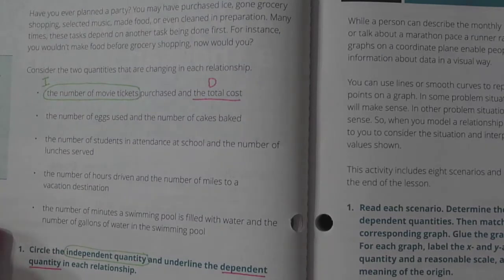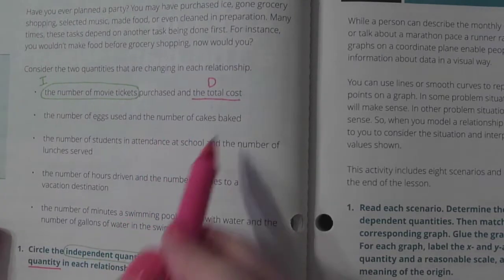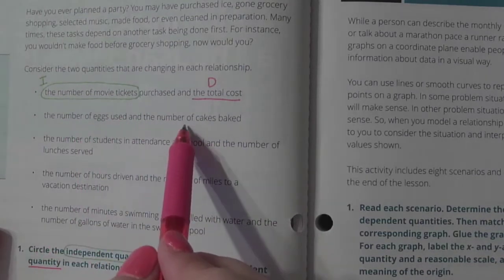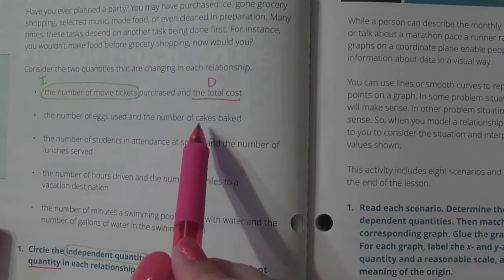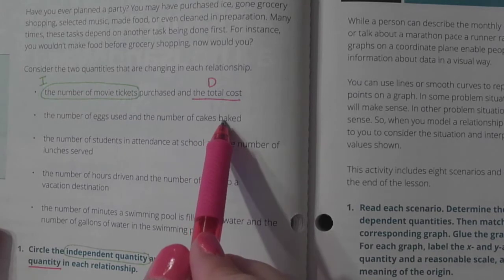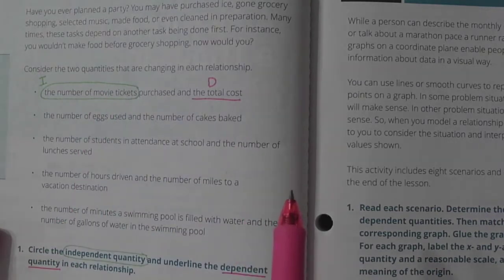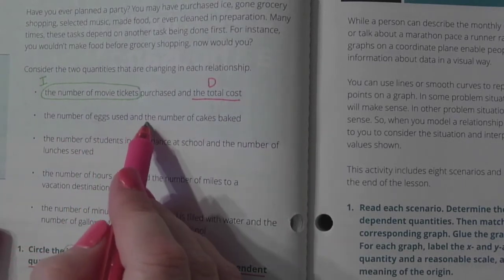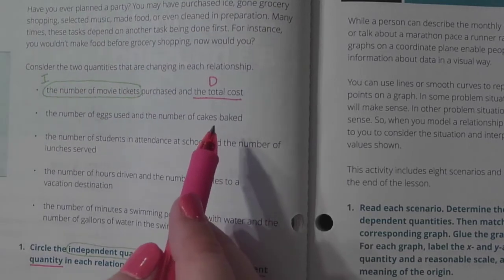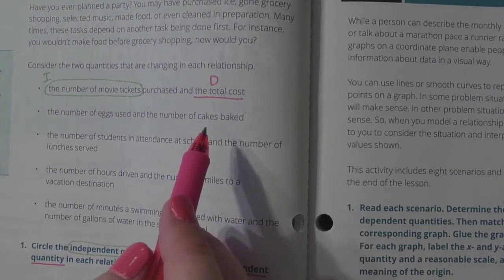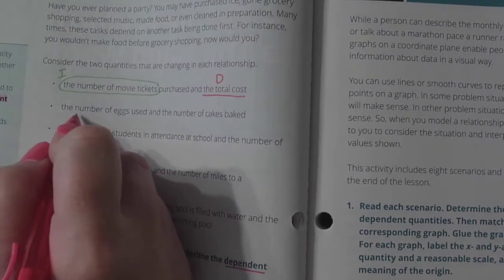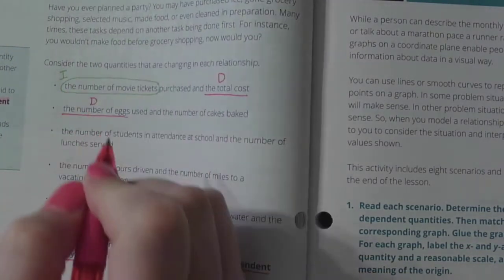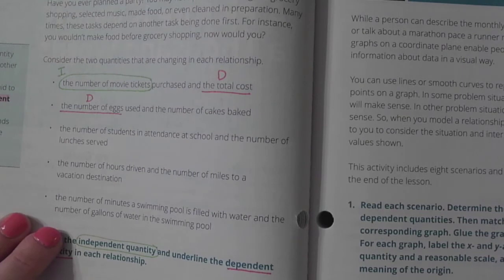Okay, so then the next one, the number of eggs used and the number of cakes baked. So is it the number of eggs depends on the number of cakes that we baked, or is it the number of cakes baked depends on how many eggs? So notice it says the number of eggs used and the number of cakes baked. So if you look at that, the number of eggs depends on how many cakes we baked.